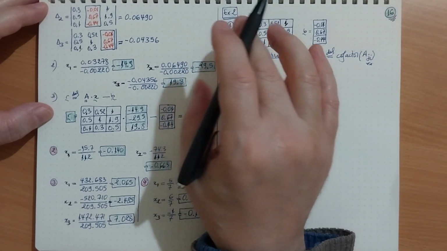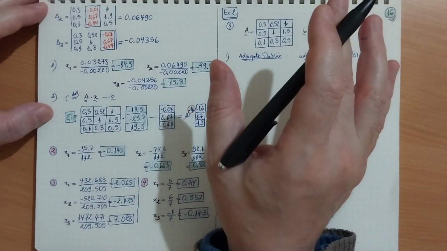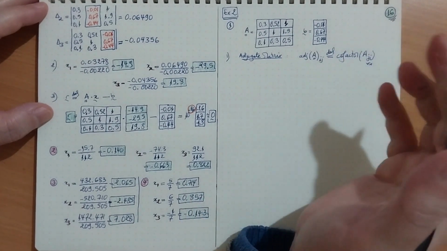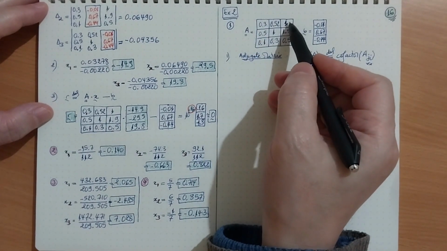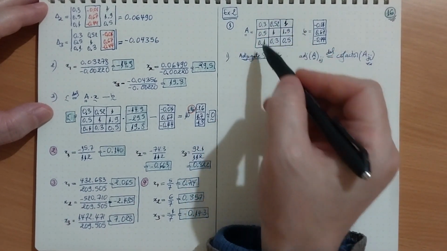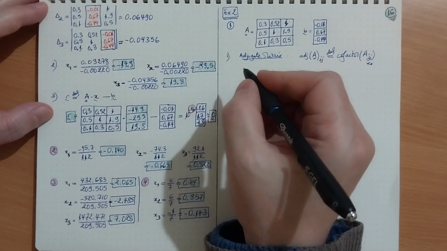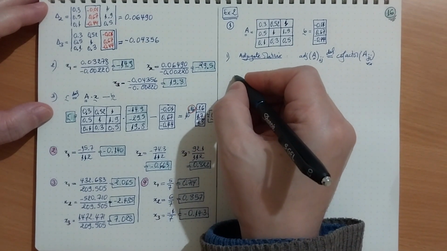So the minors do not include the sign. But for the cofactor, we have to take care of the sign. The sign is very simple, plus, minus, plus. It alternates by rows or by columns. Okay, so let us first calculate the minors.